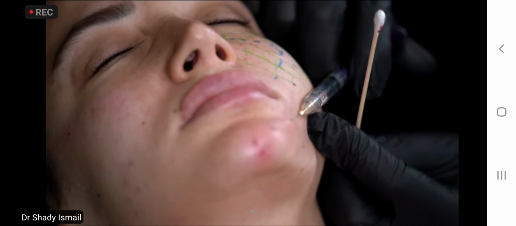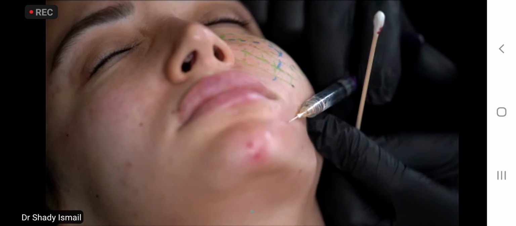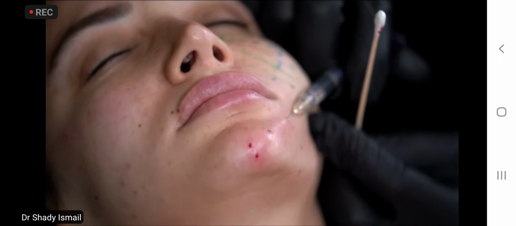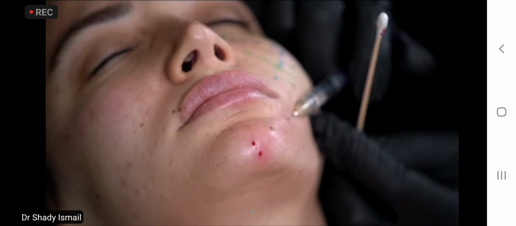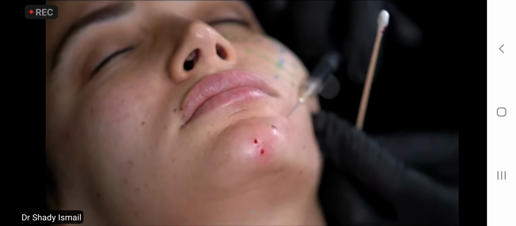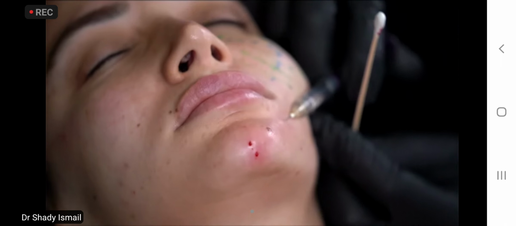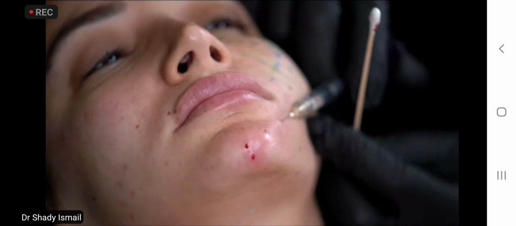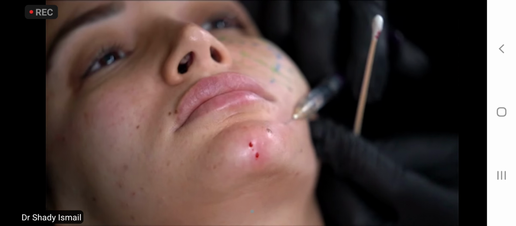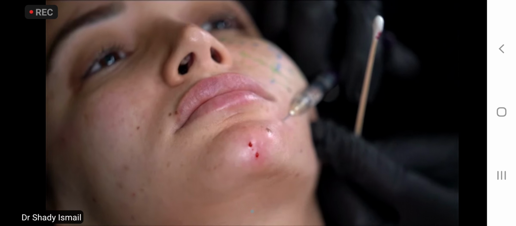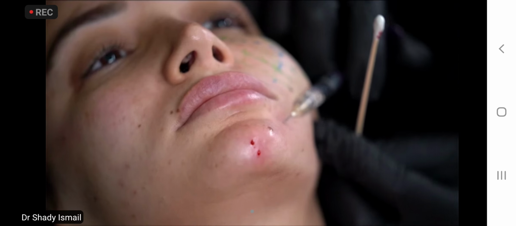What's our anatomical danger here? Superficially, it's the ascending mental artery, which is in the subcutaneous or muscular plane, lateral to the midline by almost 6 millimeters. And deep here, we have the mental foramina and the mental neurovascular bundle.